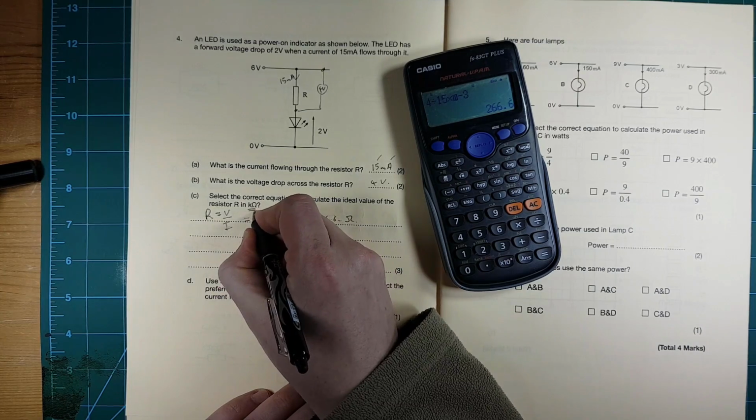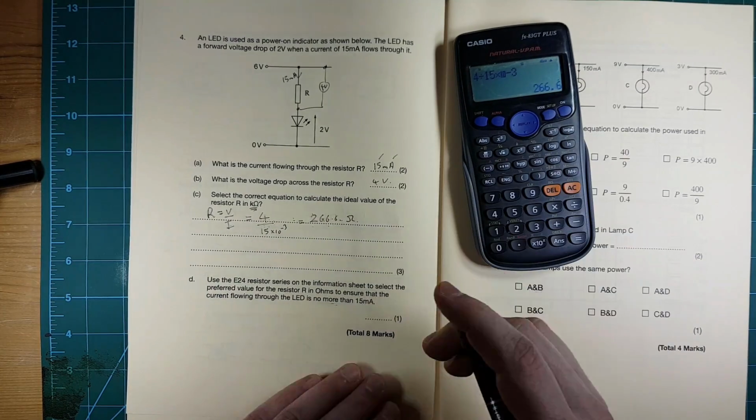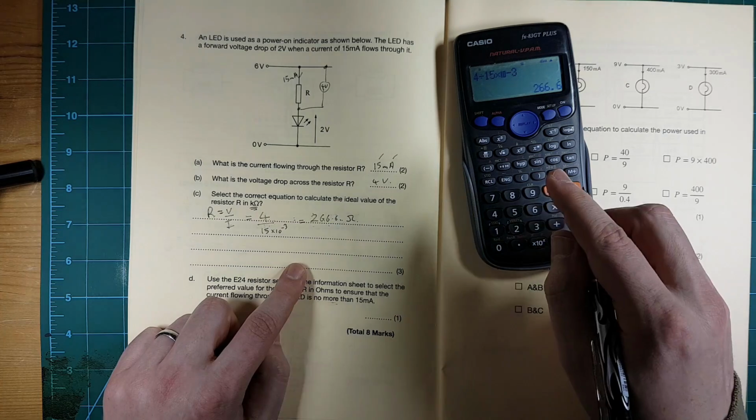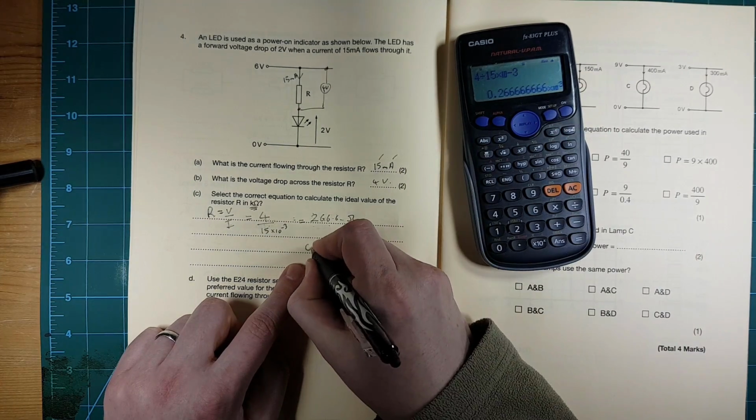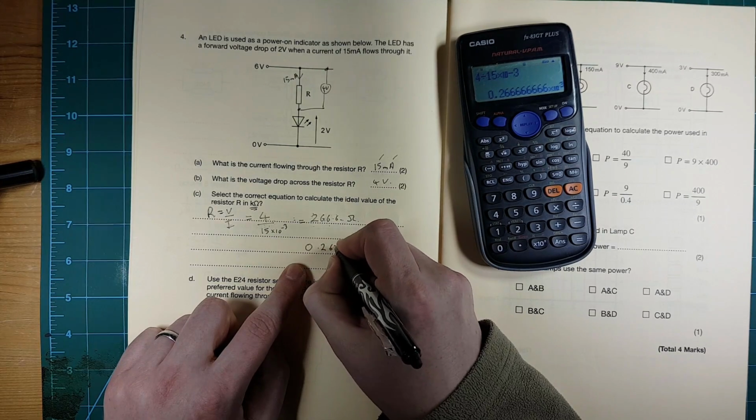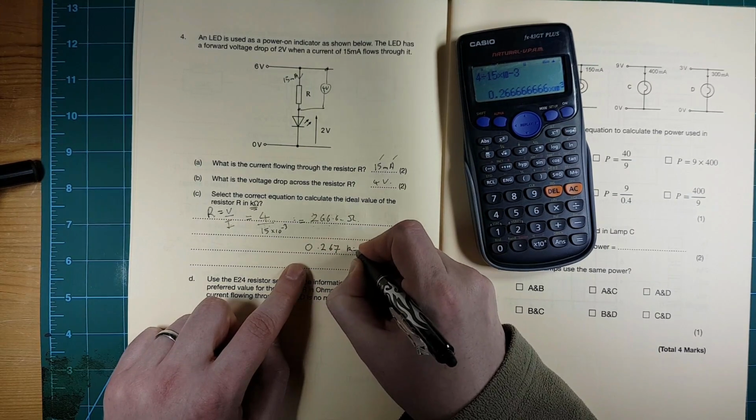But that's not what it asks for. It asks for it in kilo ohms. So we need to convert that to kilo ohms, which is 0.267 kilo ohms.